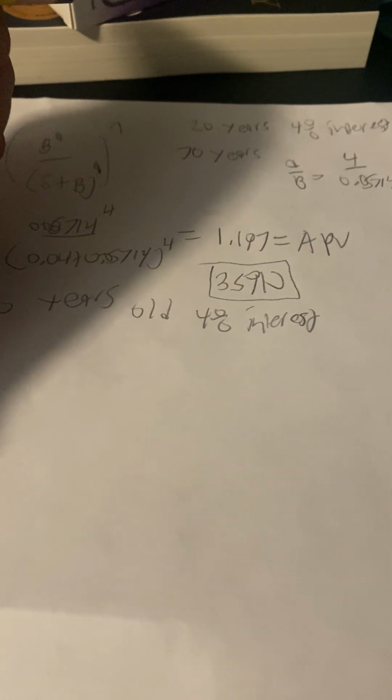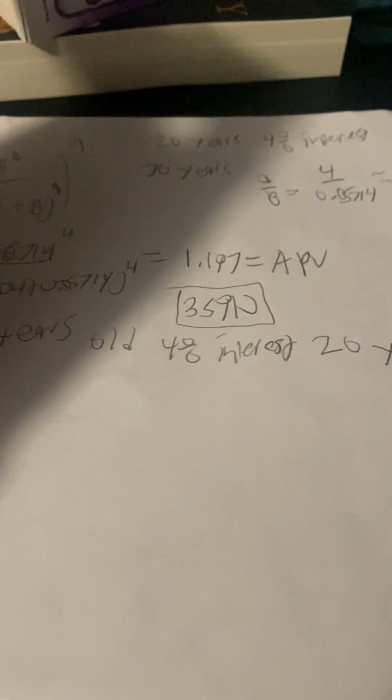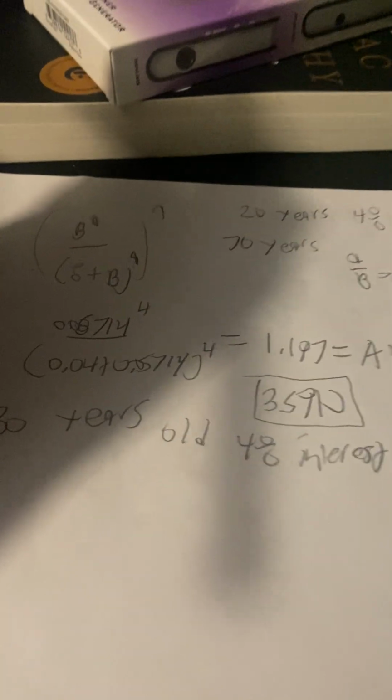Okay, let's do another example. So let's just say they're 30 years old. Once again, 4% interest. And then let's just say they're gonna live for 20 years. So not that much longer. But let's set up an equation for this.